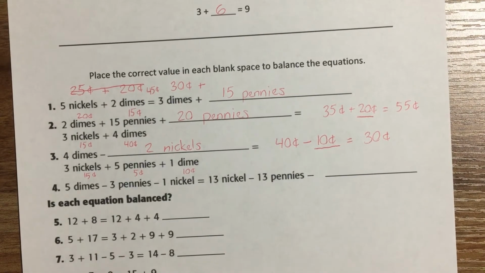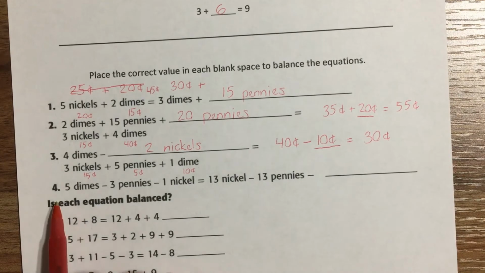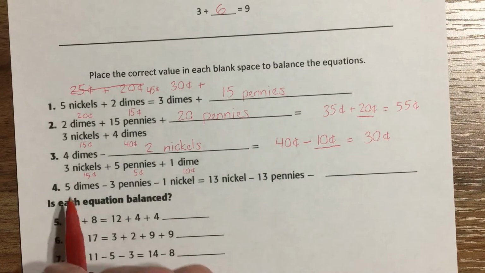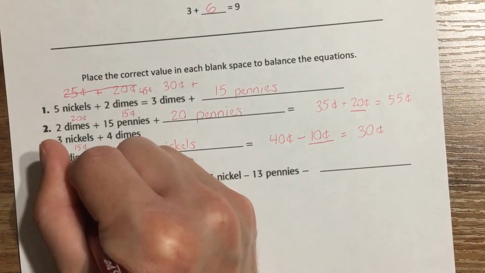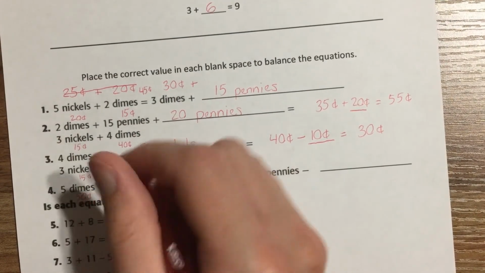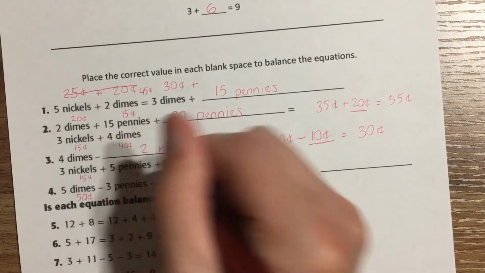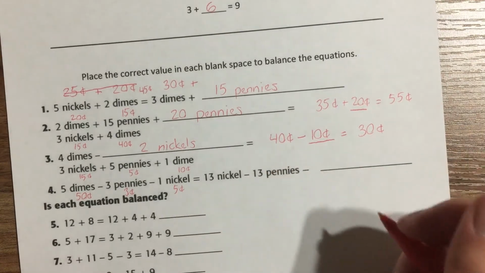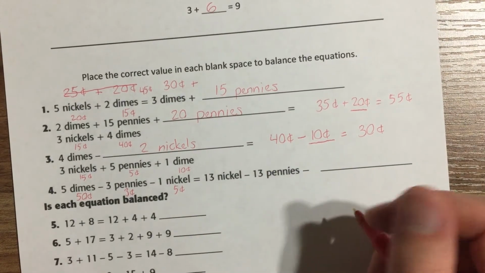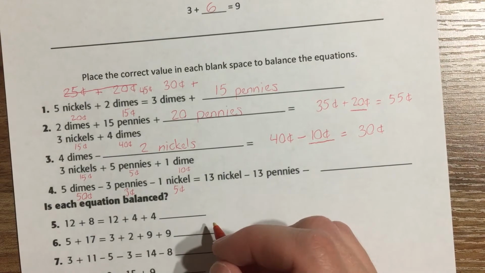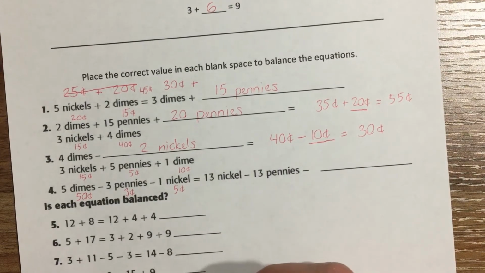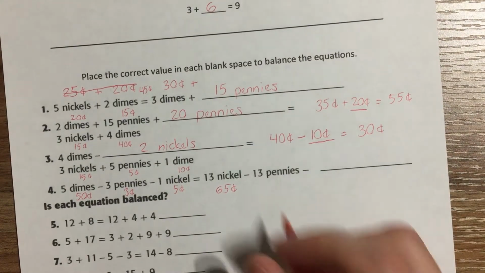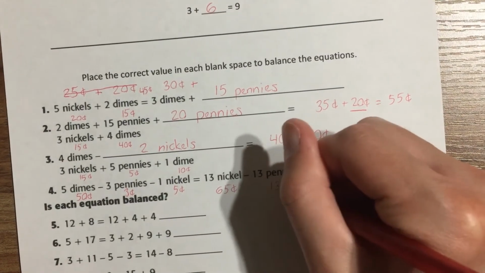Okay. Number 4. Same deal here, except now we've got 3 separate things on each side. Okay. We got 5 dimes, 50 cents, minus 3 pennies, which is 3 cents, minus 1 nickel, which is 5 cents, equals 13 nickels. Boy, we're going to have to do some math here. If we had 10 nickels, that would be 50 cents. 3 more nickels would be 15 cents. So that tells me it's 65 cents. Minus 13 cents.